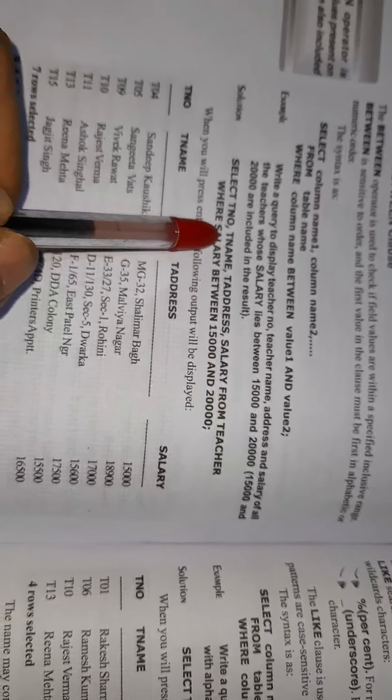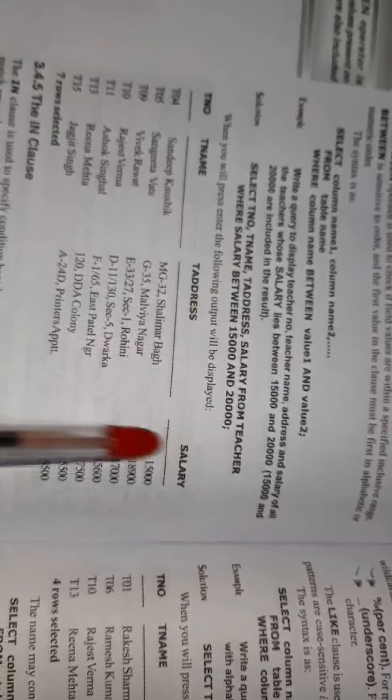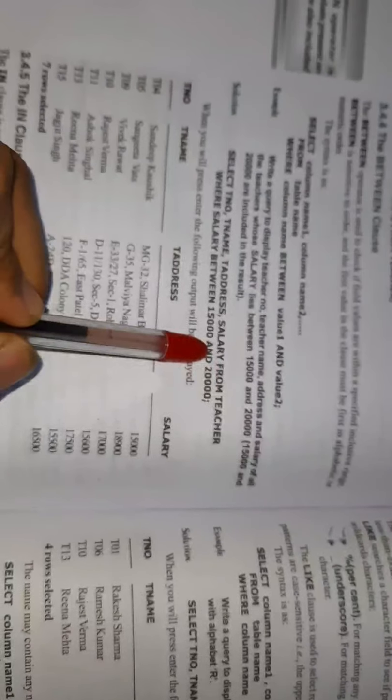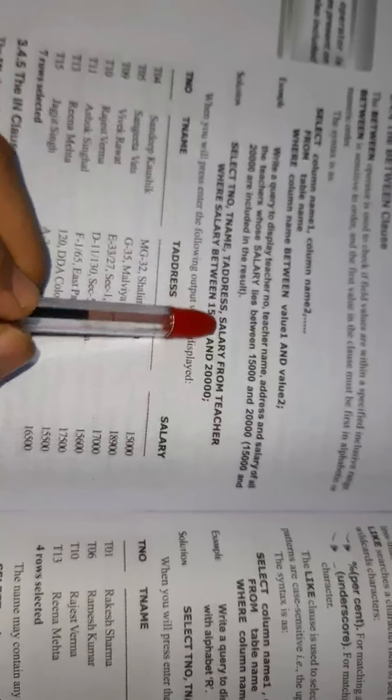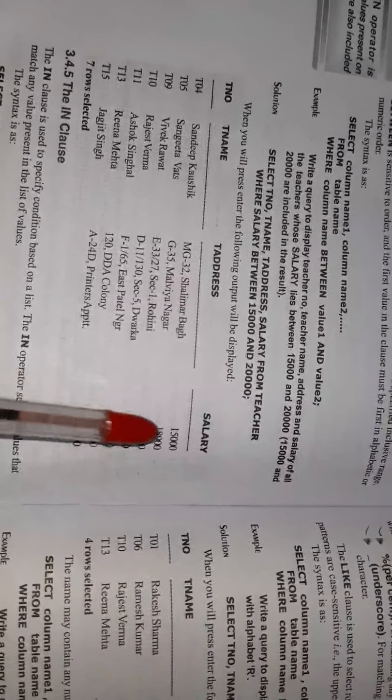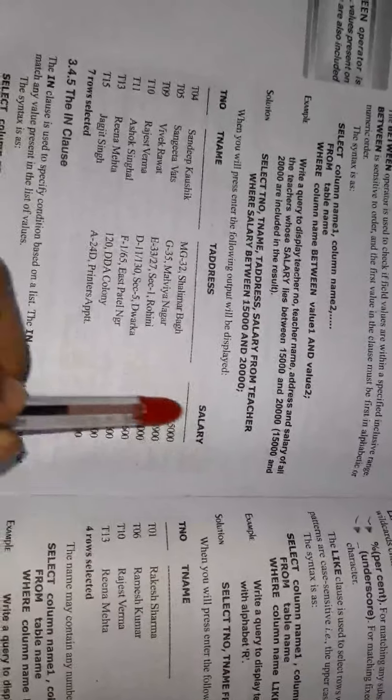As you can see, this 15,000 and 20,000 is from the salary column of the table. You use the and operator here between, so all the data found will be between 15,000 and 20,000.